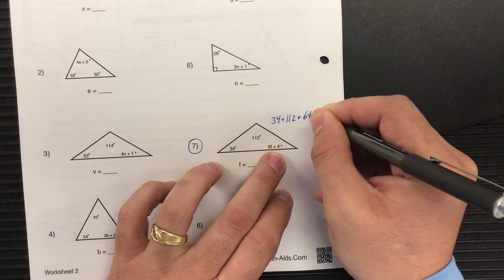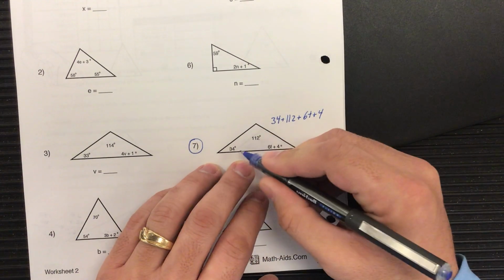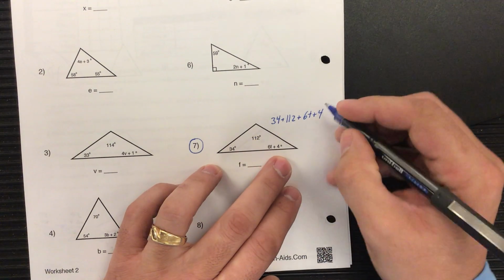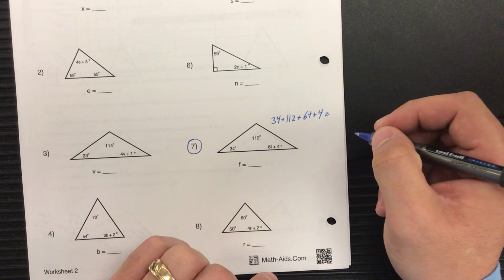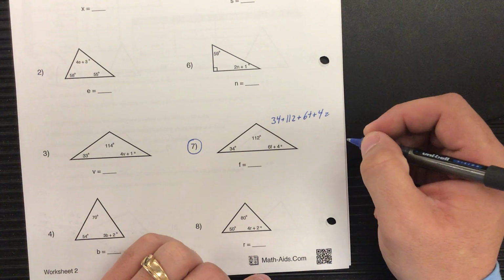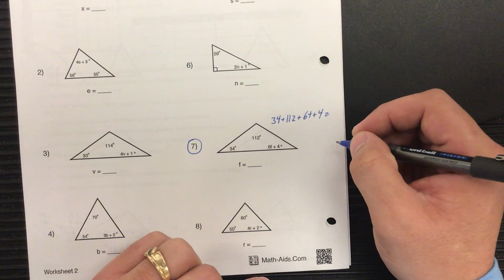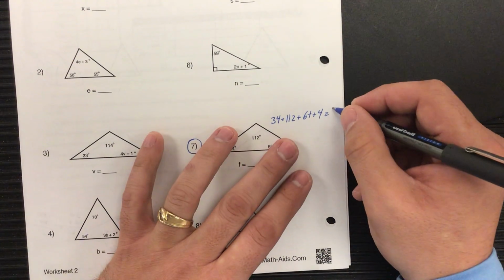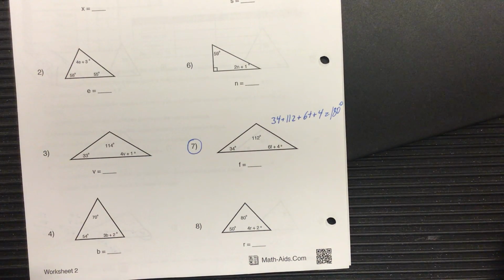So everything inside of the triangle, because I know they have to add up and equal 180. So that's the way I would start off. I'd write everything inside of there equal to 180.